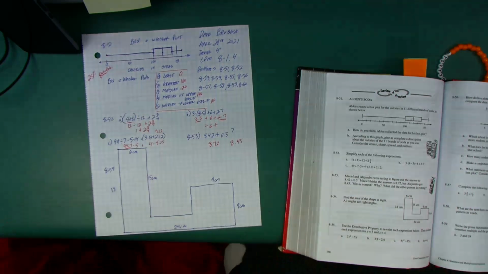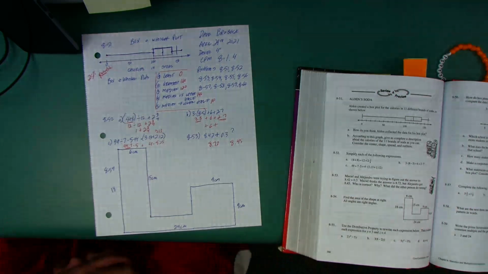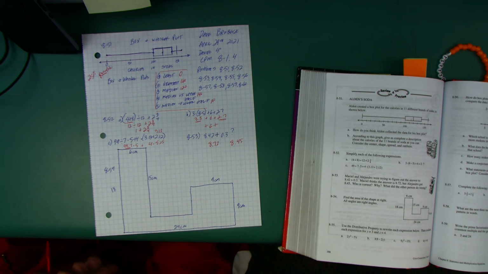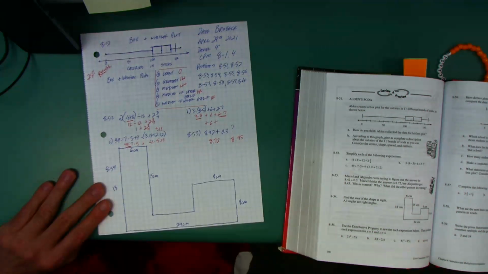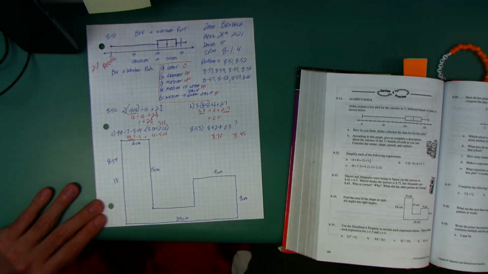I'm going to remind you to ask yourself, what's the number one rule when you add or subtract decimals? And I'm going to have you do that. I'm guessing the person that got the wrong answer, one of these is wrong, one of these is right, didn't follow that rule. So I'm going to have you check that.